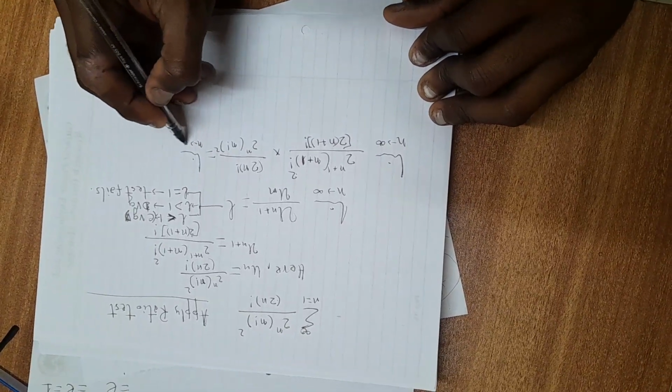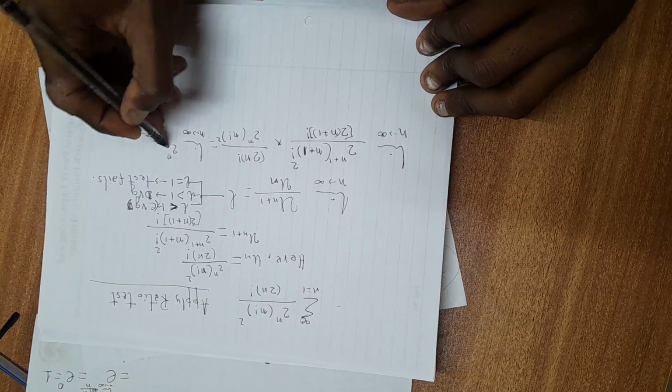In this limit as n goes to infinity, here it will be 2 to the power n times 2.